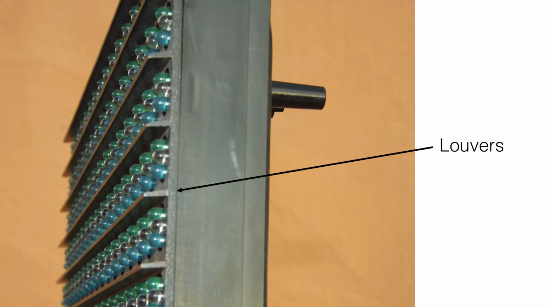Louvers are the thin slats that you see located above each row of pixels. What the louvers do is protect the LED pixels from the sunlight so they can be properly seen during the day. Another added benefit is that they project the light horizontally, so less of the LED light extends up into the night sky, which is just another one of the added benefits of an LED message center.